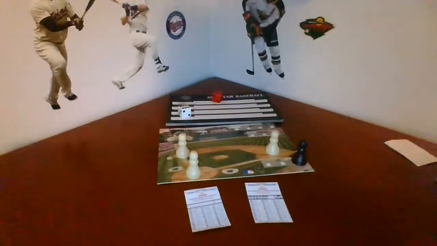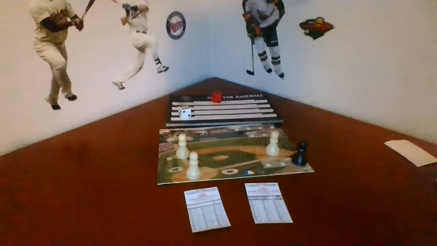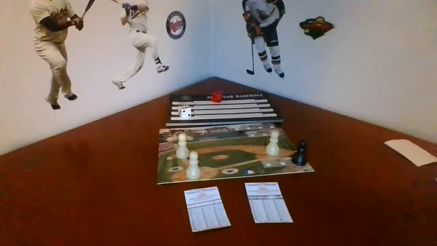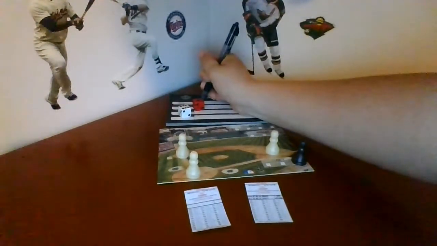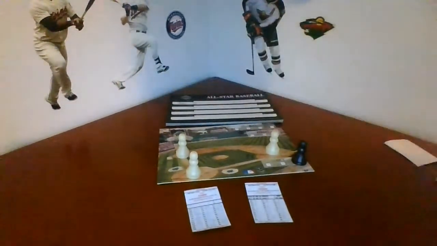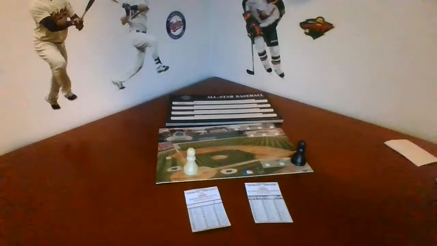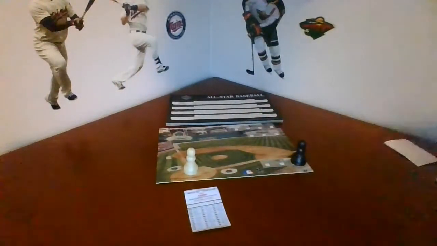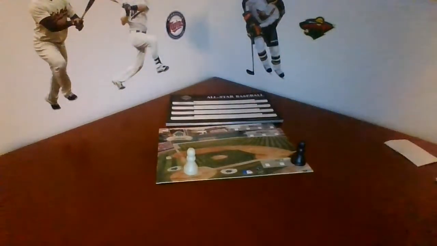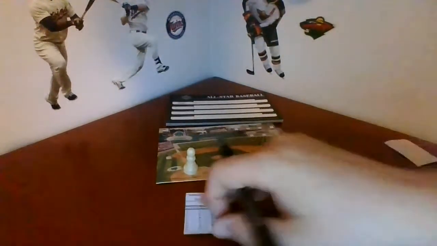Throw to first, and the inning's over. Two runs for the White Sox. They had three hits and a walk. And we go to the bottom of the second, 2-0 White Sox.